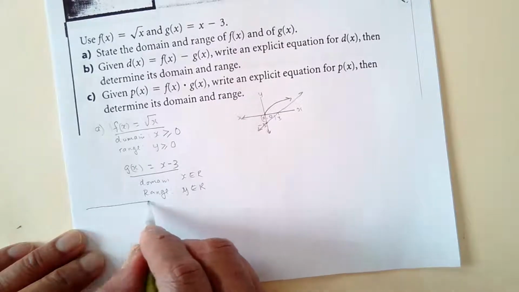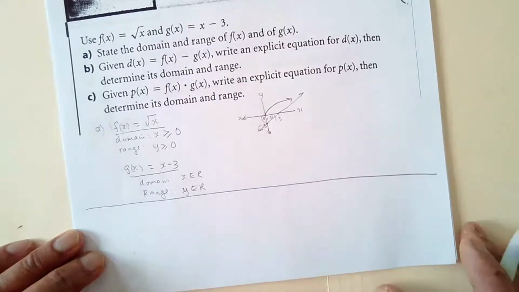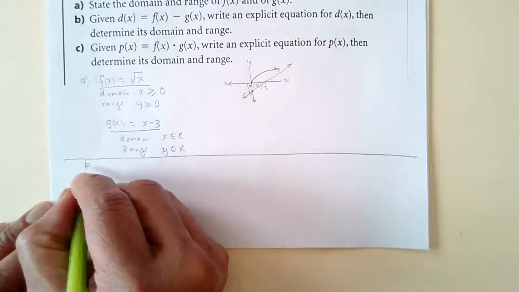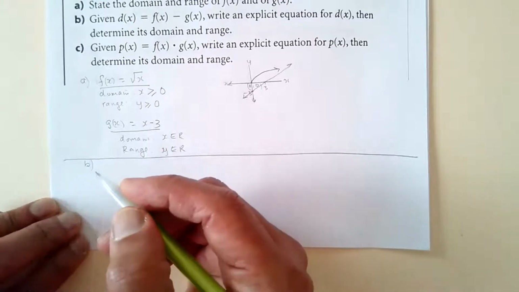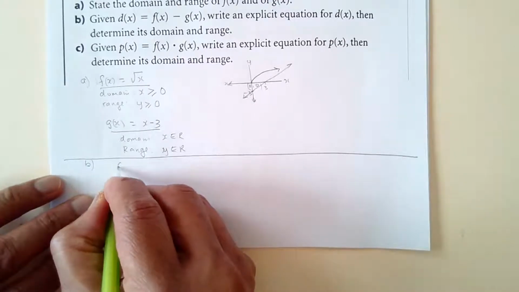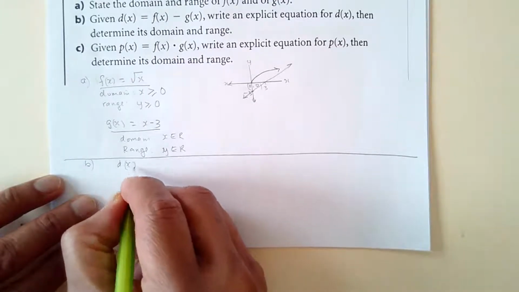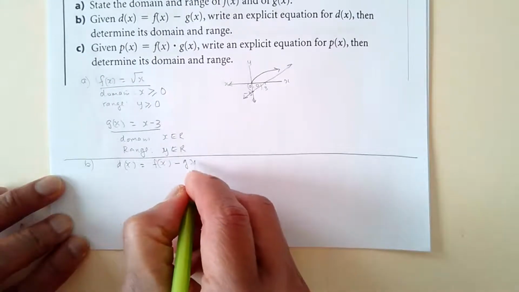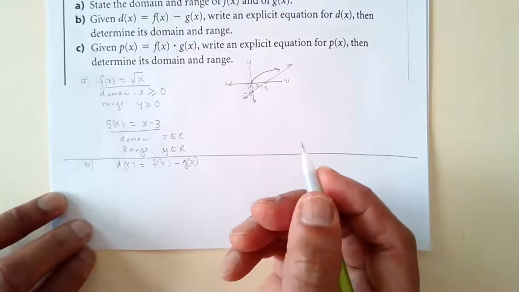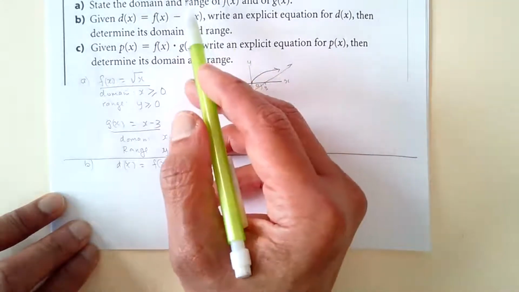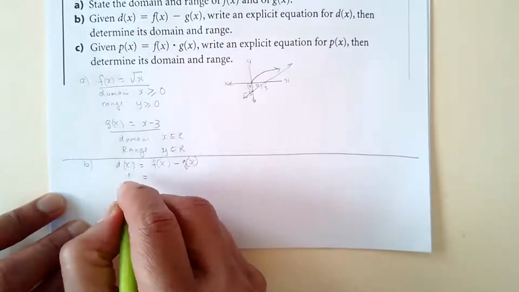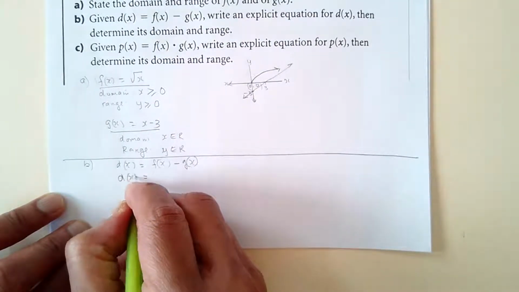So let's look at part B. In part B, we're given d of x is equal to f of x minus g of x. So we substitute the values for f of x and g of x into our function.